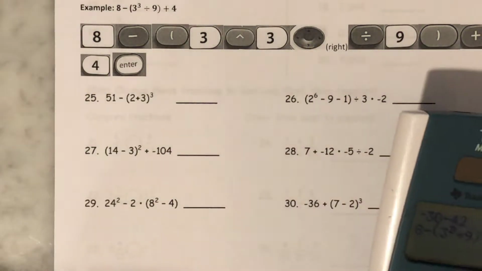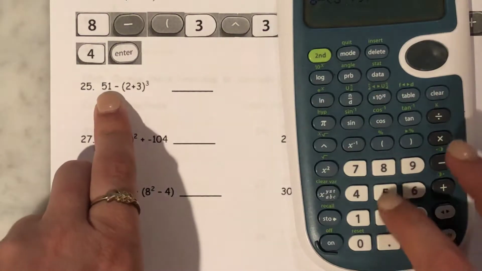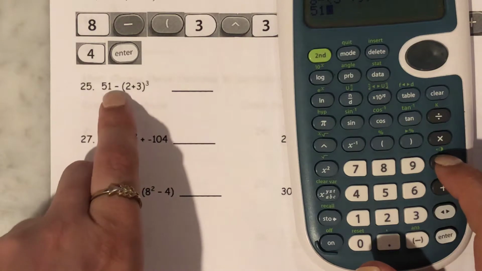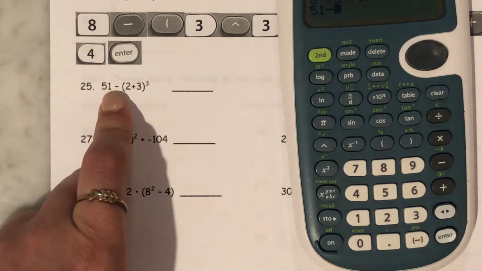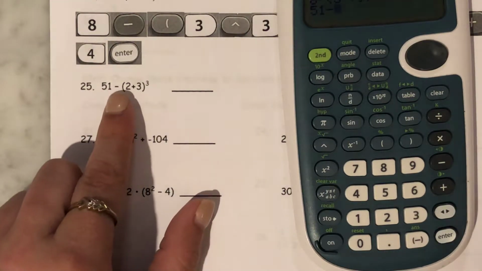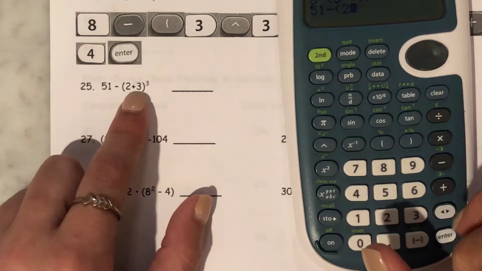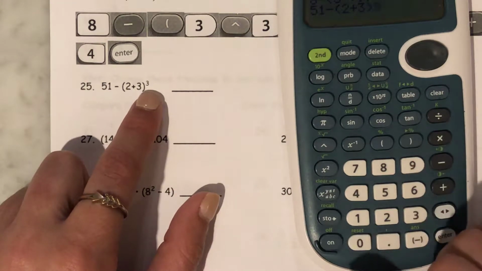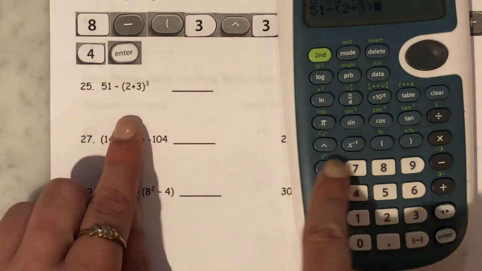Okay, so number 25, we'll do one together. Okay, so I have 51 minus, remember this is going to have to be a minus sign here. Okay, if you're confused, if you don't know for sure, try it. Syntax error will tell you, hopefully. Okay, open parentheses, 2 plus 3. Then I'm closing the parentheses, and I've got to cube everything that's in the parentheses is what that's saying.